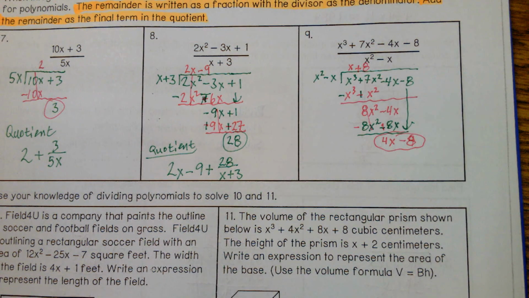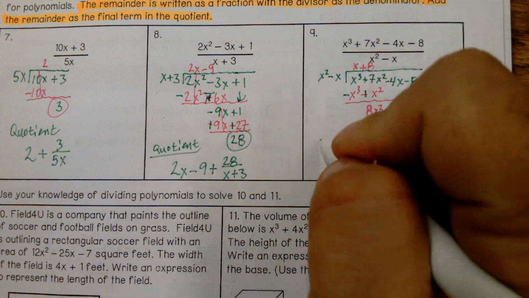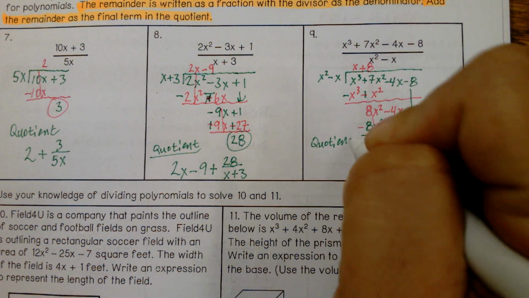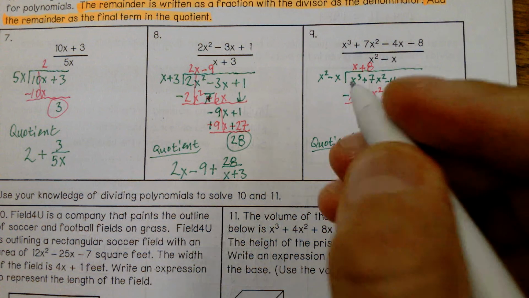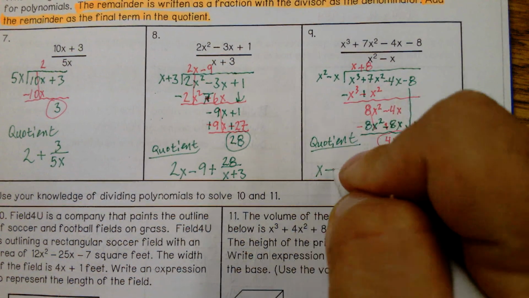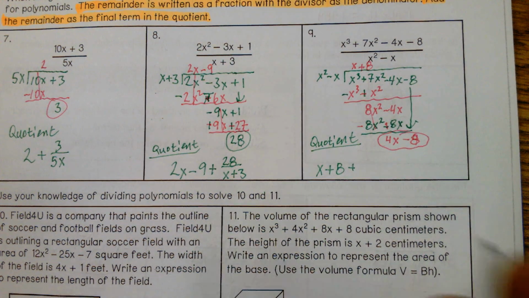Okay, guys. So this is my answer. I just got to put together the quotient. So let's write down the quotient. X plus 8 plus now the remainder.